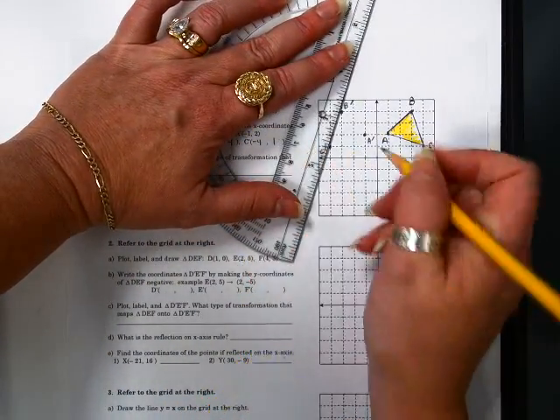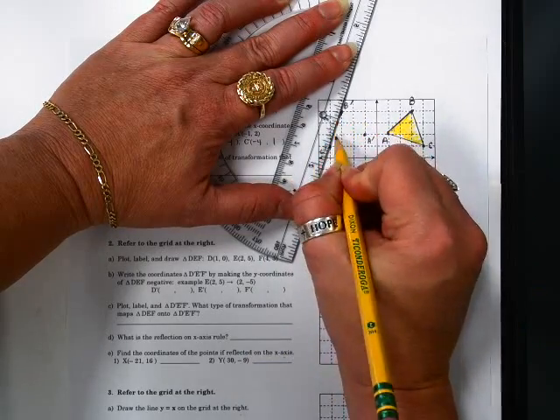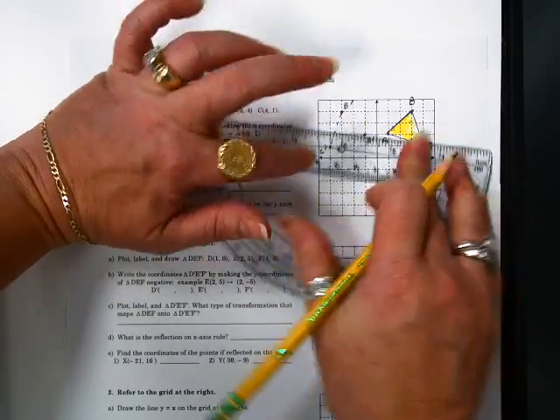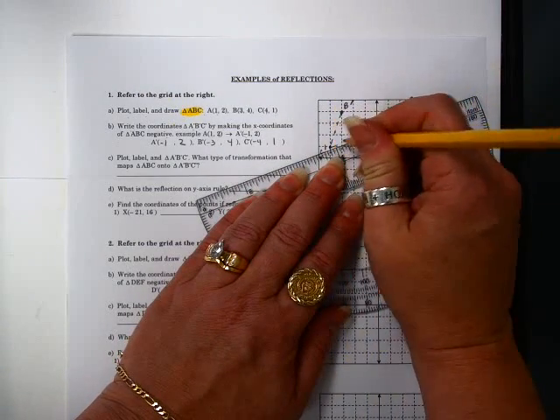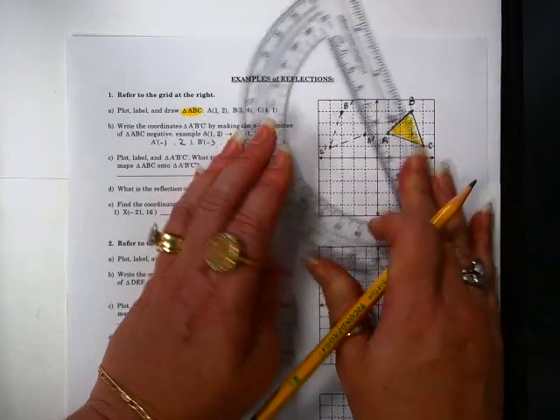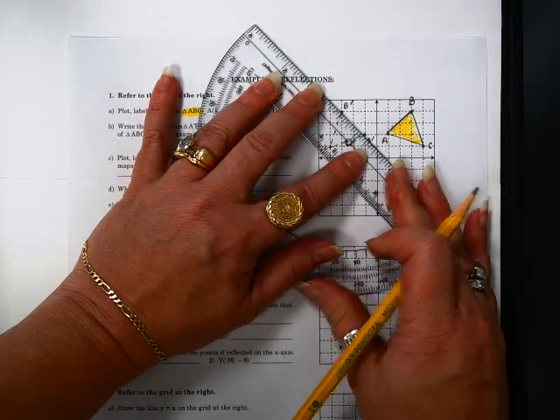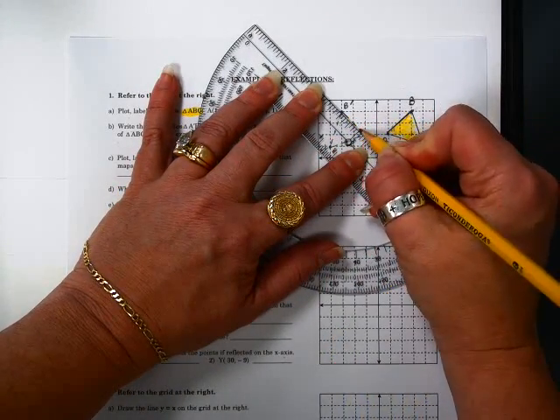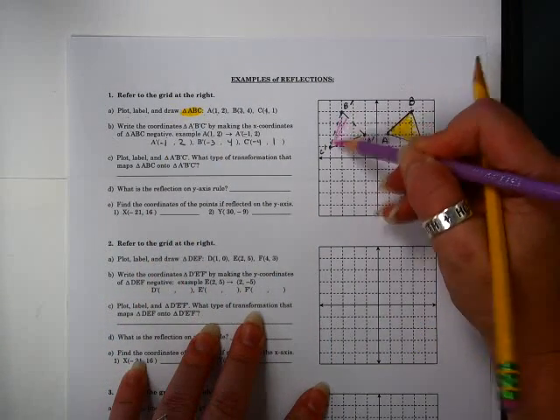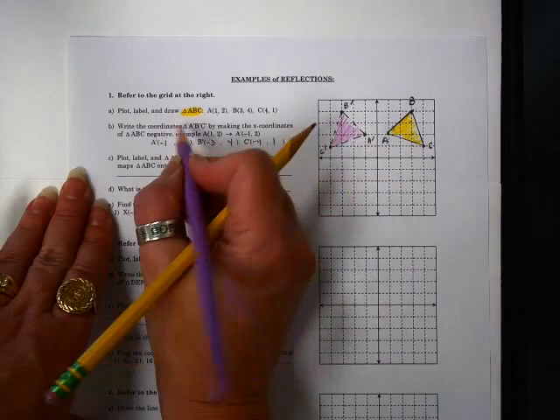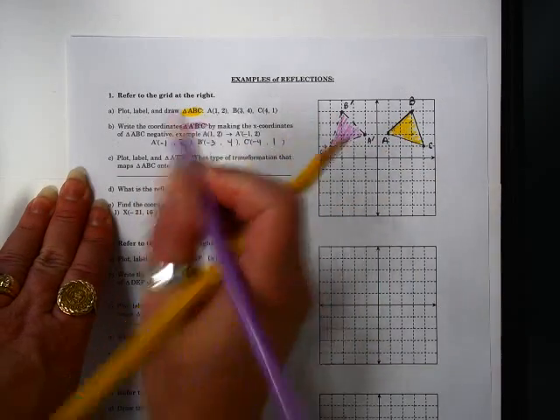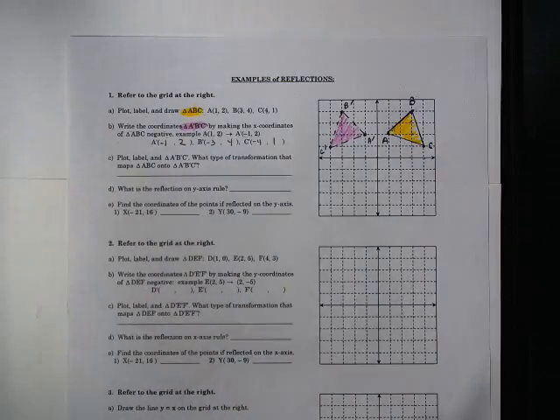So this is where I'm going to come in and use dotted lines to make sure that I understand that this is my transformed, my image. Okay, and I'm going to shade it in the pink. Again, just so that it pops out at me on my notes when I'm trying to study over my notes. So this is my transformed figure, my image.